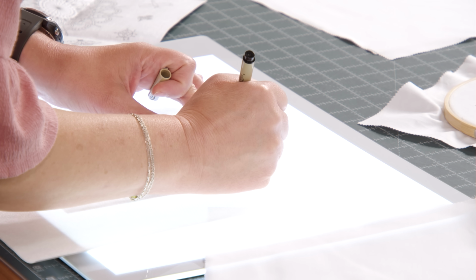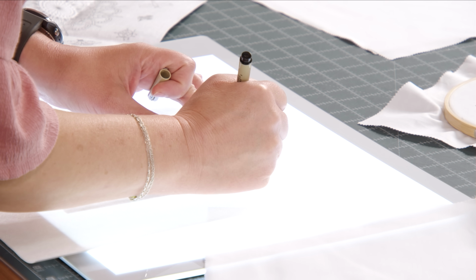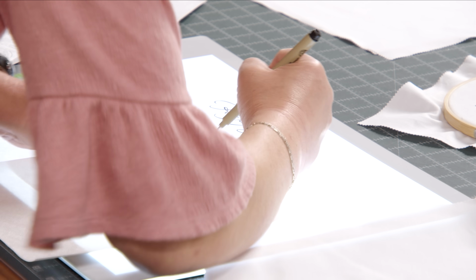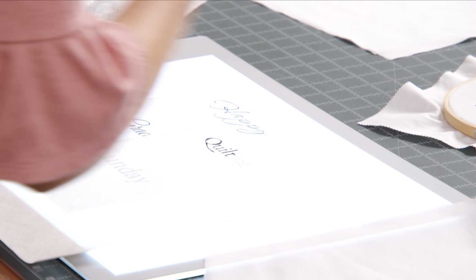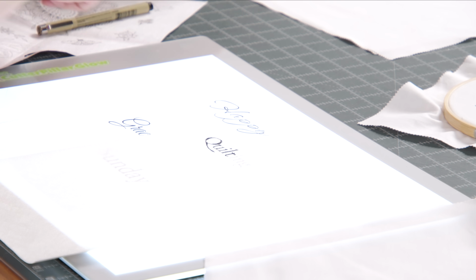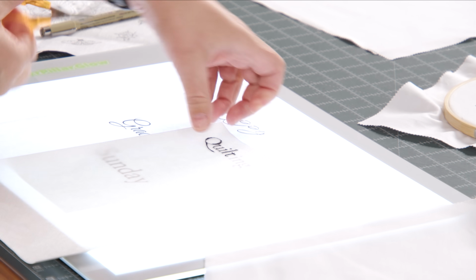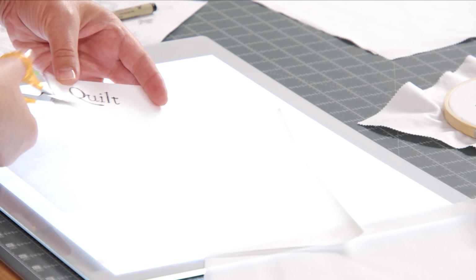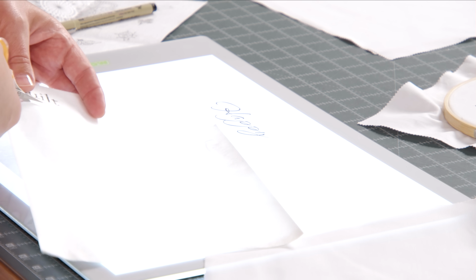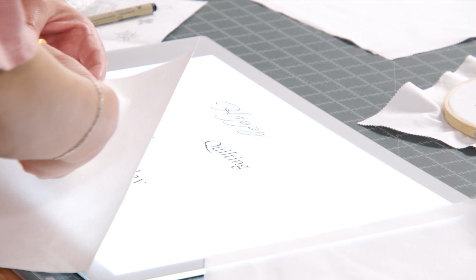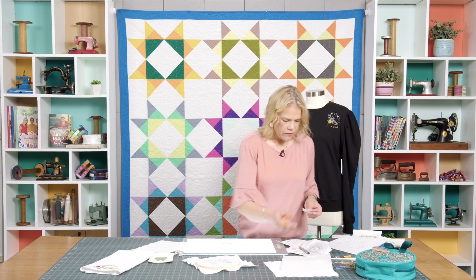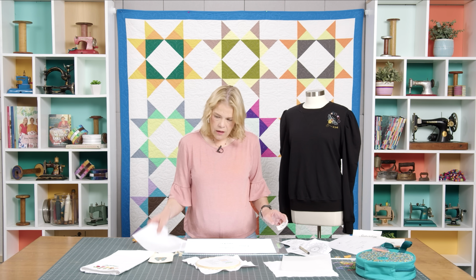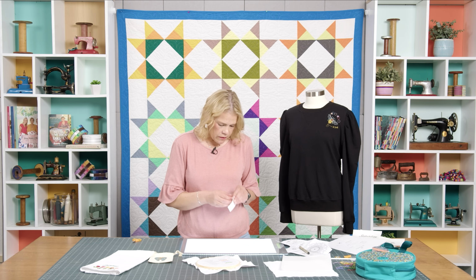I'm just going to write the word quilt here. Instead of quilting, I'm going to quit at quilt, because what I want to do is cut that out. I'm just going to use these little scissors. So then you can save your peel and stitch for lots of different projects. And I'm going to put this on this fabric.